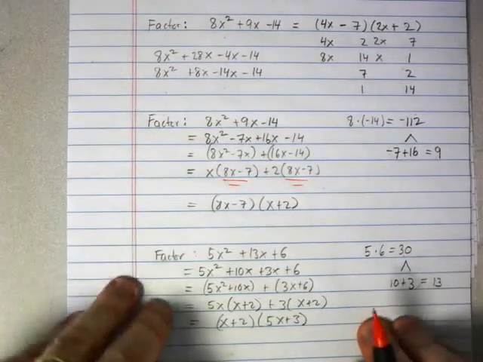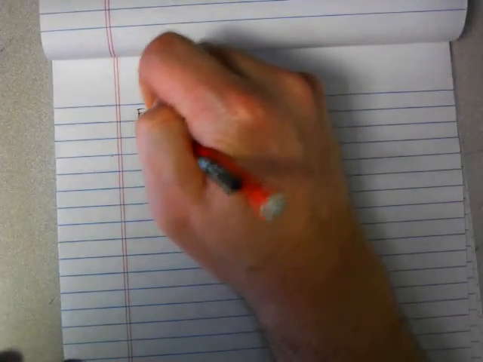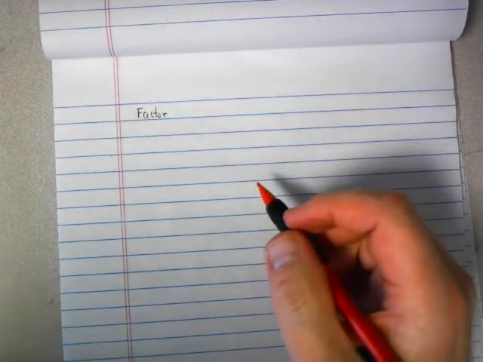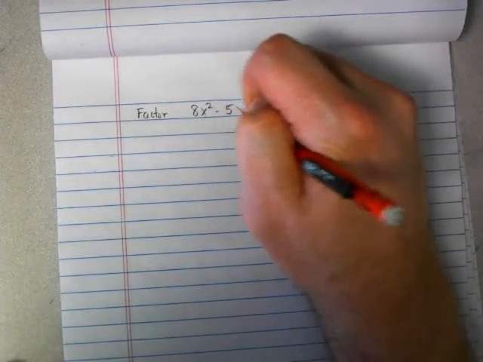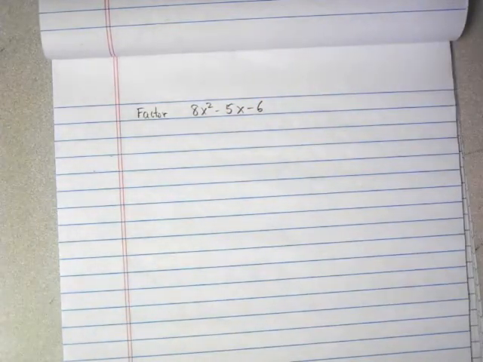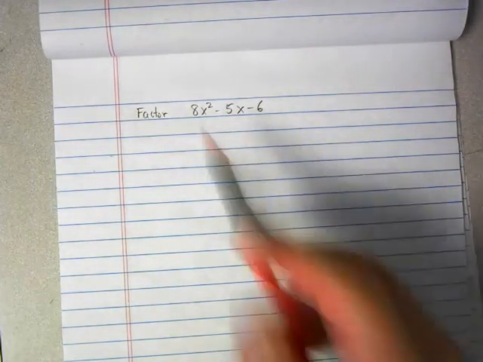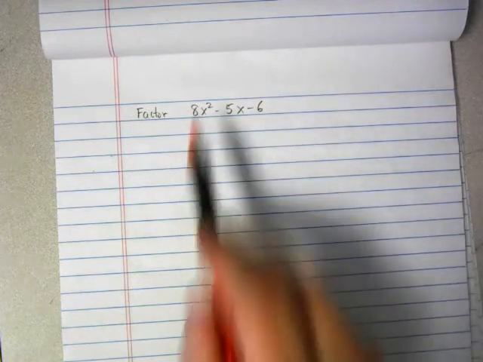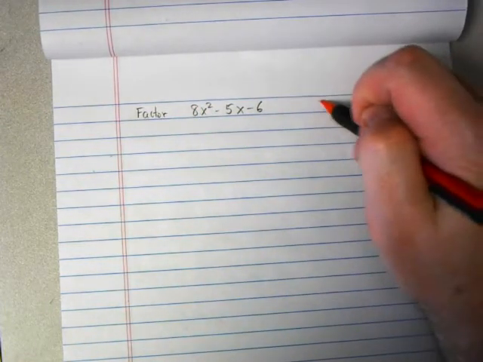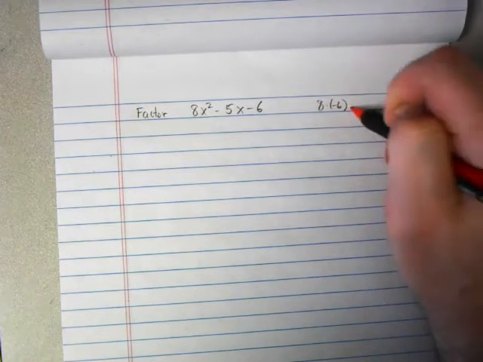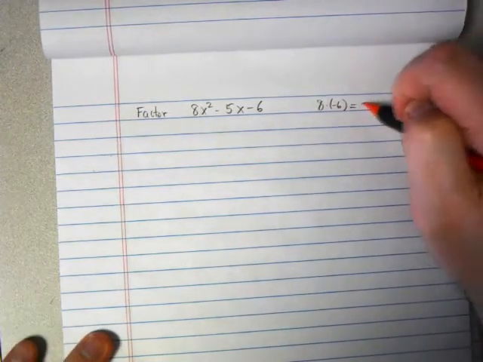Alright, the last problem I'm going to do, and then I'm going to give you some homework. Factor 8x squared minus 5x minus 6. Okay, I go through the same steps. 3 pieces, no common factor. That number is not the number 1, so that tells me I want to multiply the numbers on the end. 8 times negative 6 is negative 48.